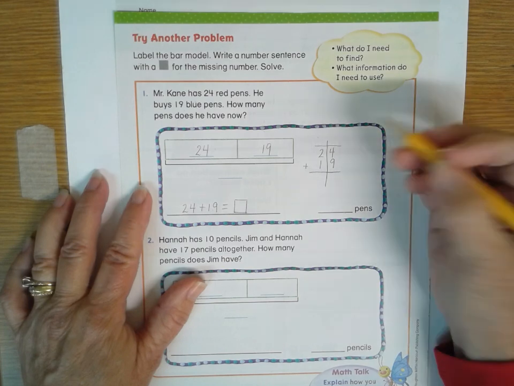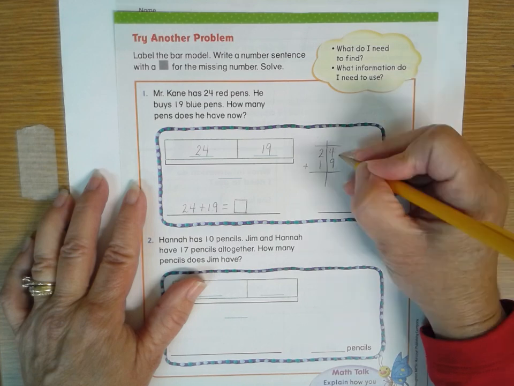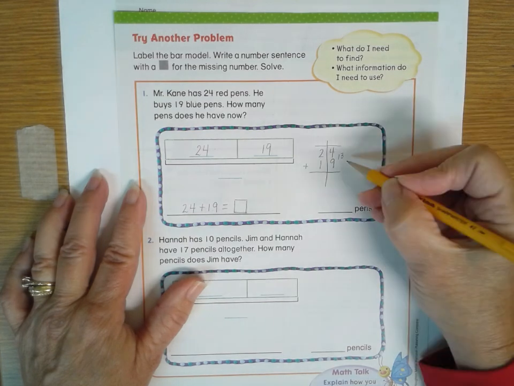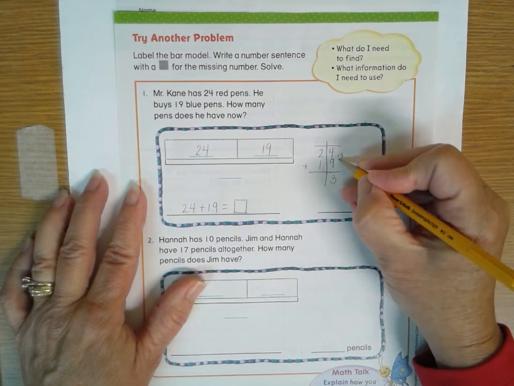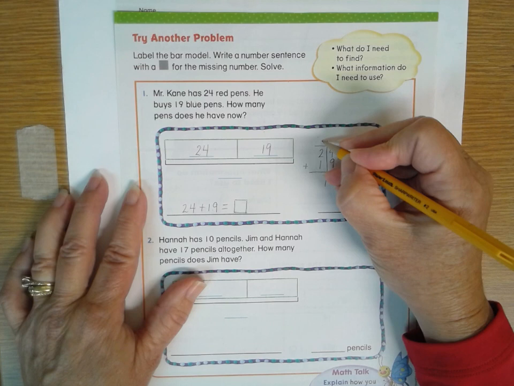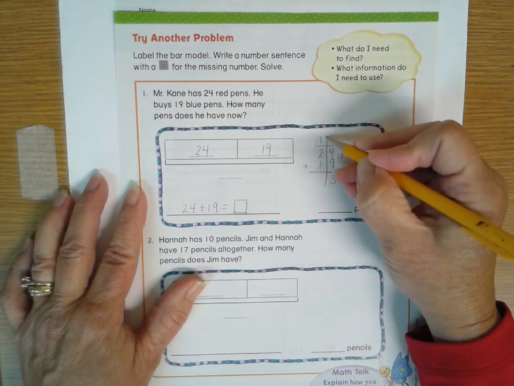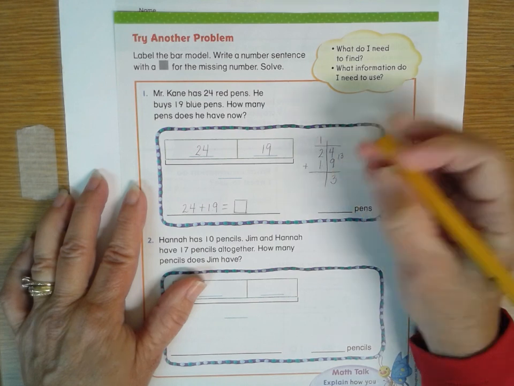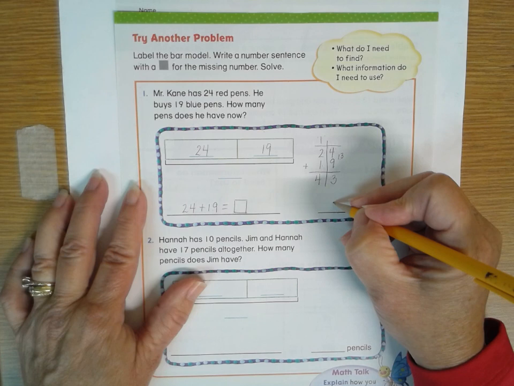I'm going to put that on the side so I remember that I have a 1 ten there. So I'm going to put the 3 ones in the ones place, and I'm going to put that 1 ten in the tens place. And 2 plus 1 is 3, and I can't forget this one. Plus 1 more is 4. So my total here is 43. That's how many pens he has, and I also need to put it over here because that's the whole of this bar model.